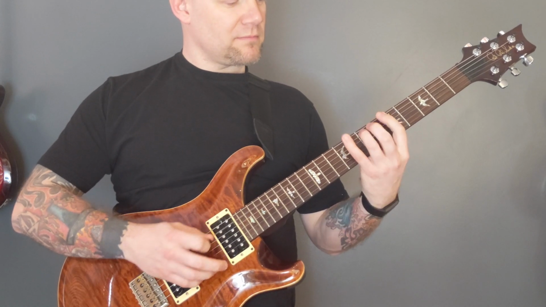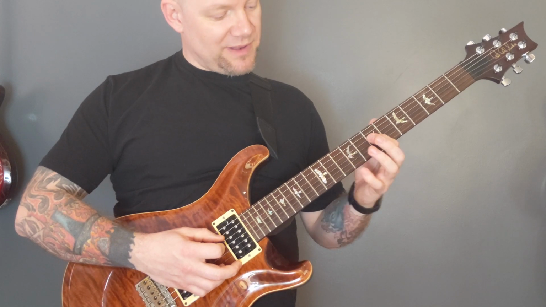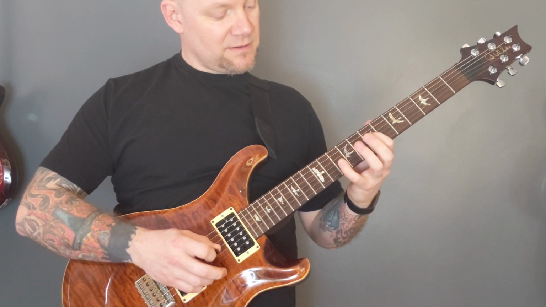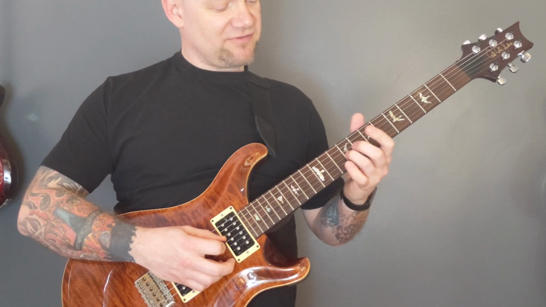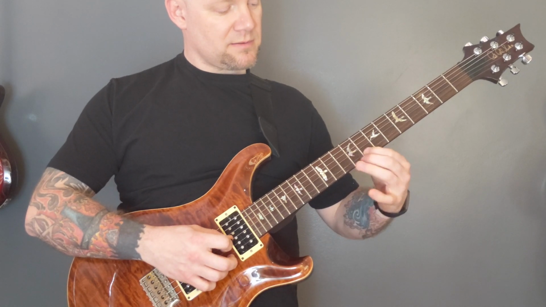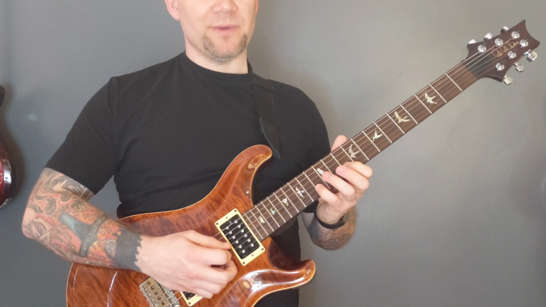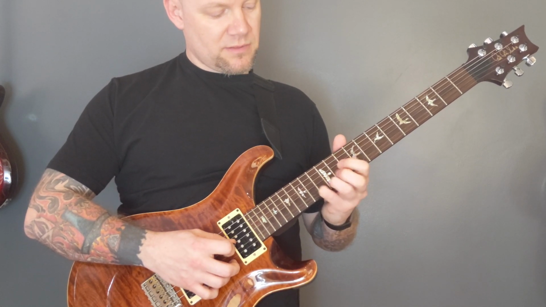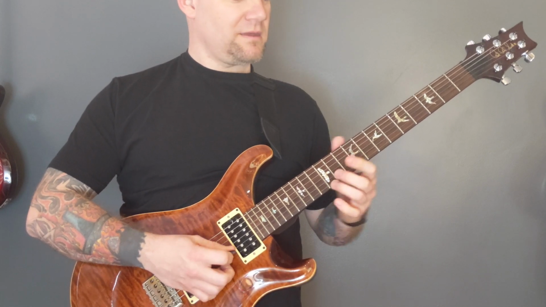Okay, so on the D we're going to play 7, 10, 9 of the G string to 8 of the B string, slide that up to 10 of the B, 13 of the B, and then 12 of the high E. So slowly.